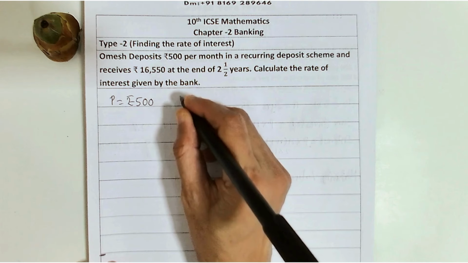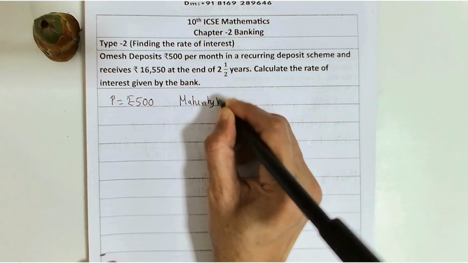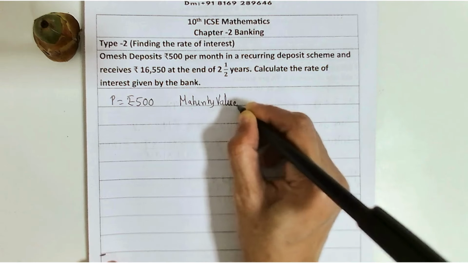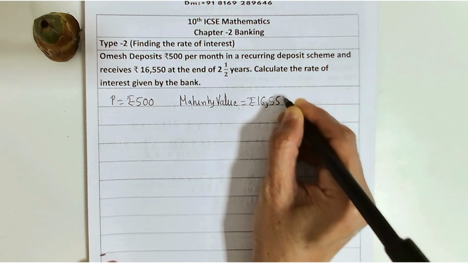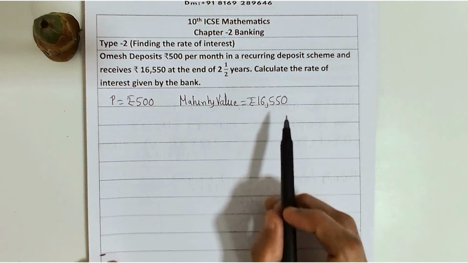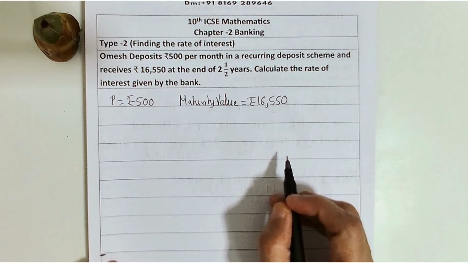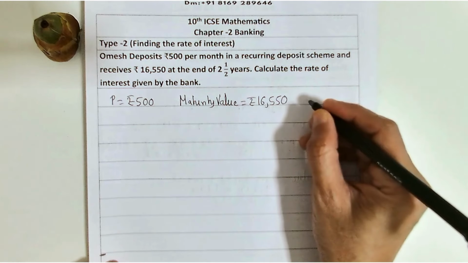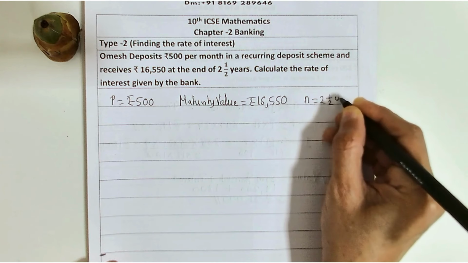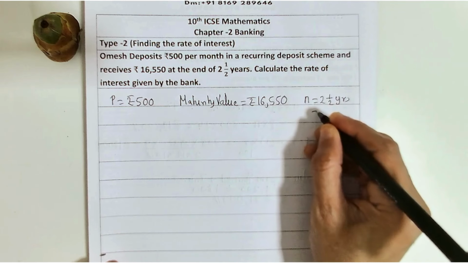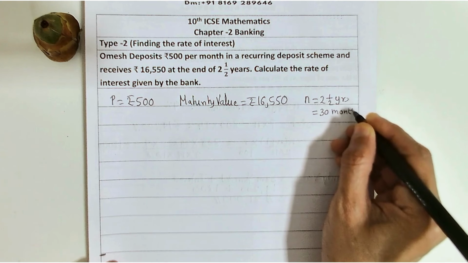16,550, meaning maturity value is rupees 16,550. Maximum of the students cannot identify the difference between interest and maturity value. Time is 2.5 years, that is 30 months. I hope this is clear.